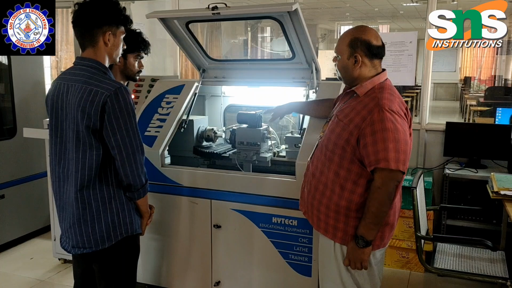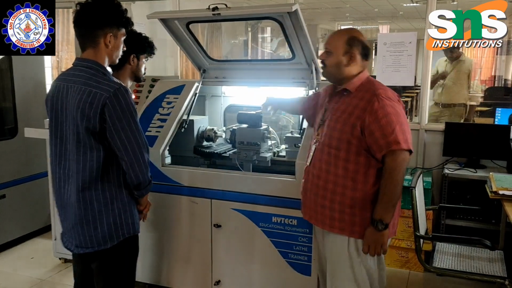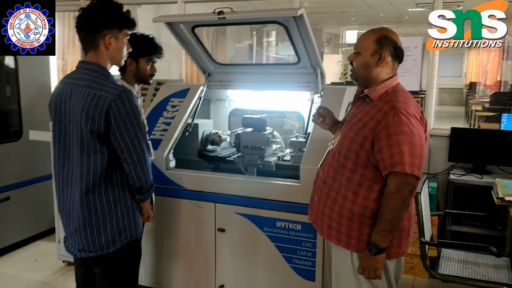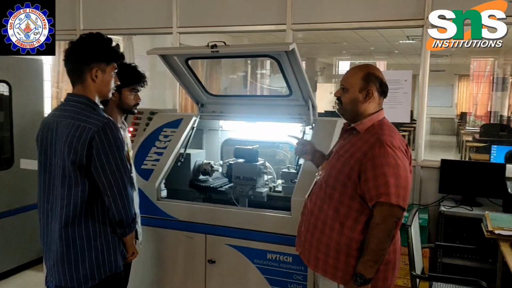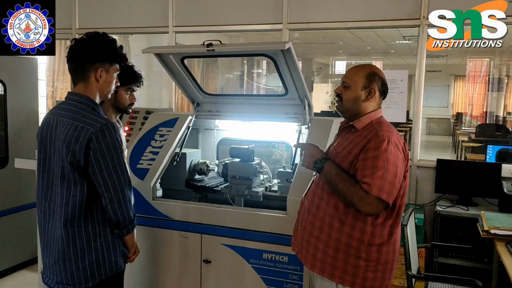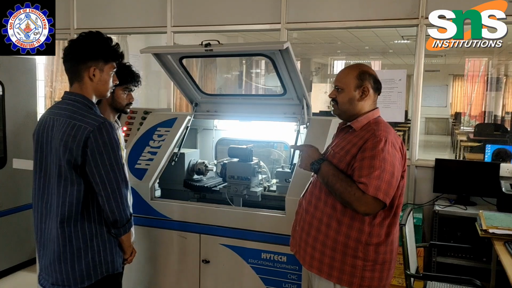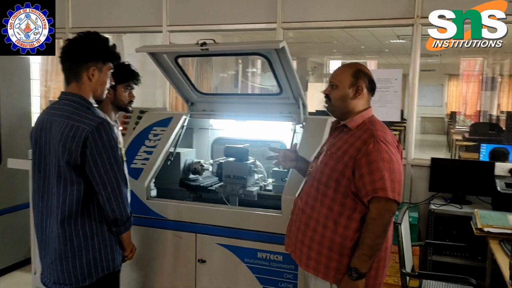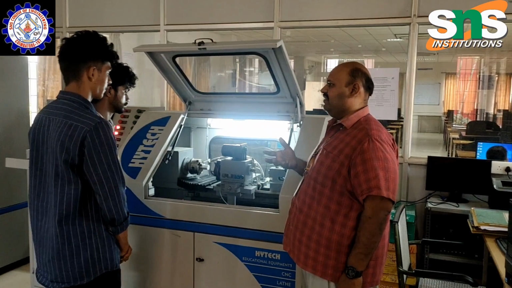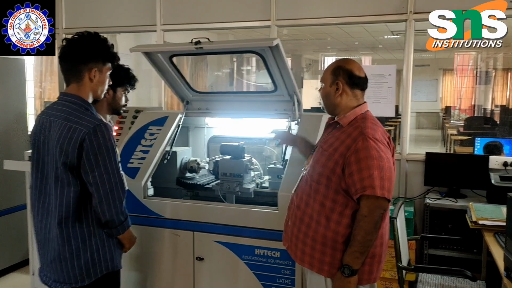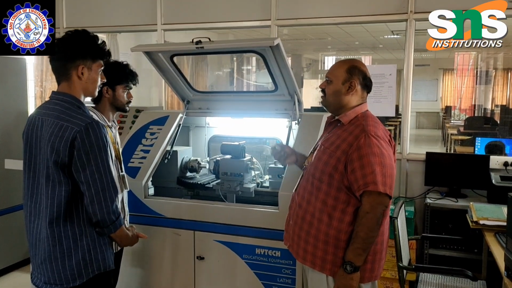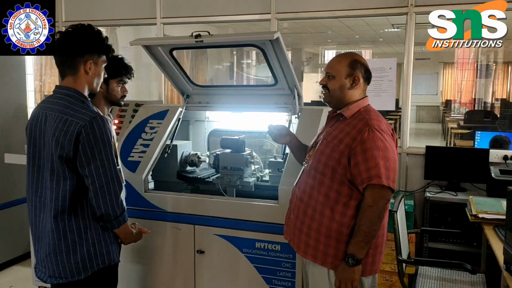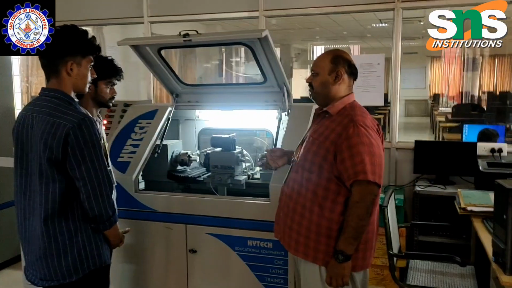In this we have a coolant system for cooling the cutting operation, right? Whenever the tool is machining the workpiece, there is friction. Due to that, the temperature increases, so it has to be cooled, because the tool life will get reduced because of the temperature.